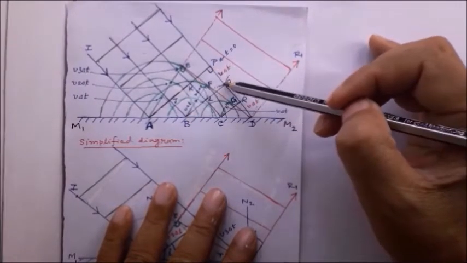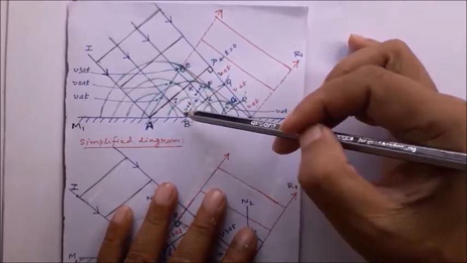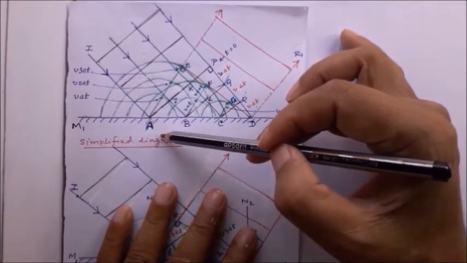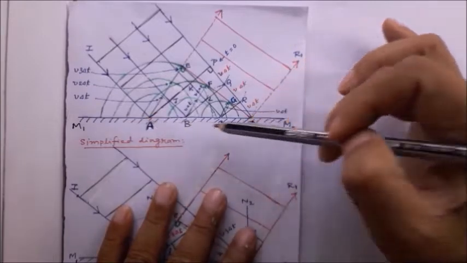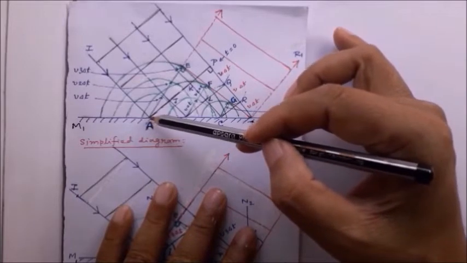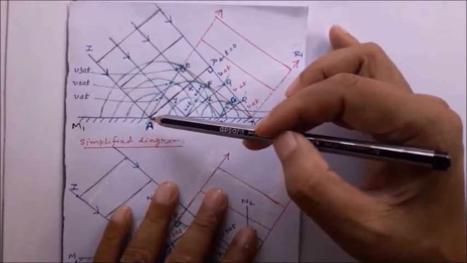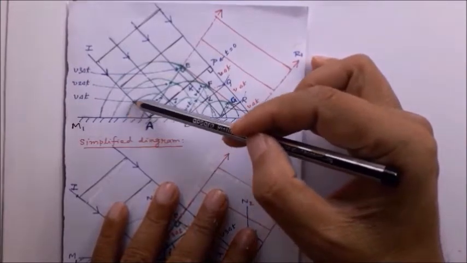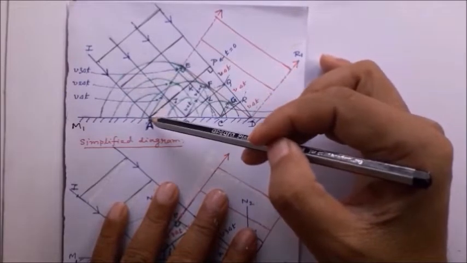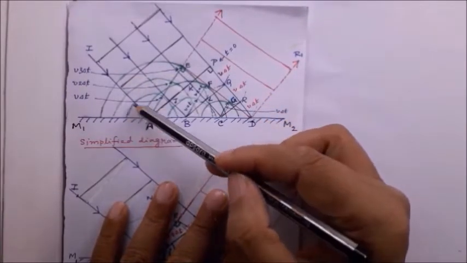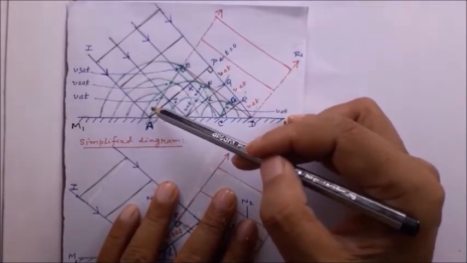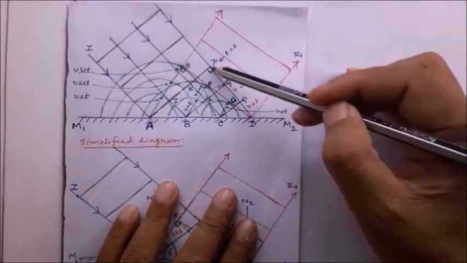Now when P comes to Q, K comes to L, J comes to B, A will also try to advance to this position, but since it is blocked by this interface or mirror, it will not be able to send the wave downward, and therefore it will get reflected and send waves in the same medium upwards. Therefore we have to draw a secondary wave sphere, the radius of which will be equal to this amount.